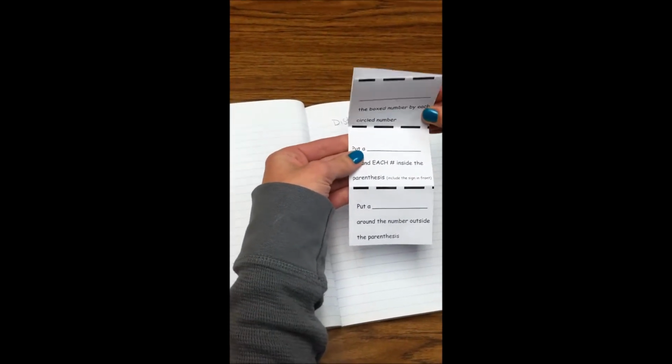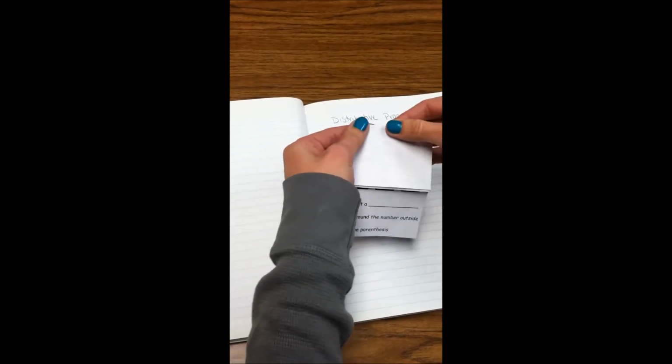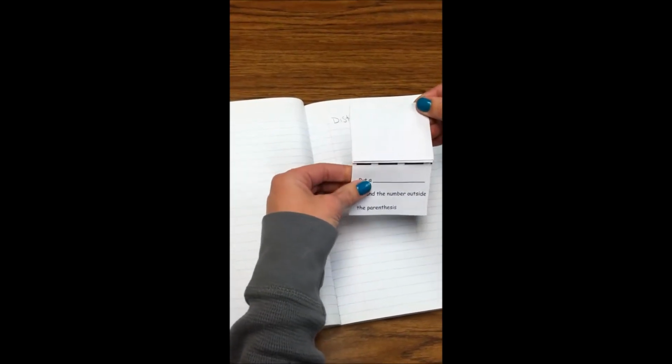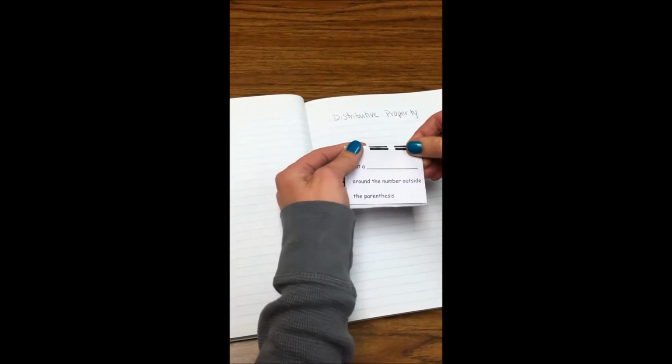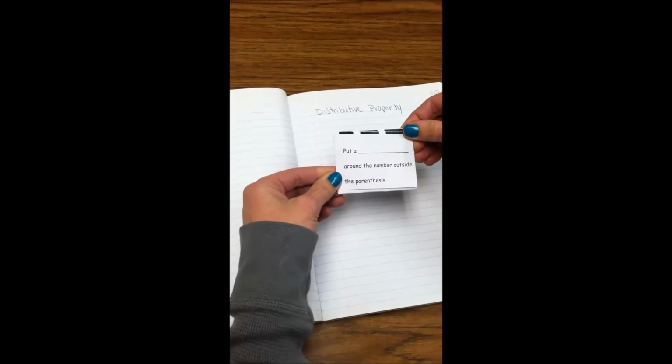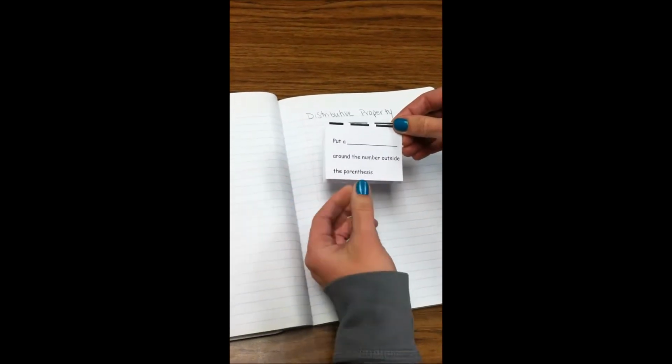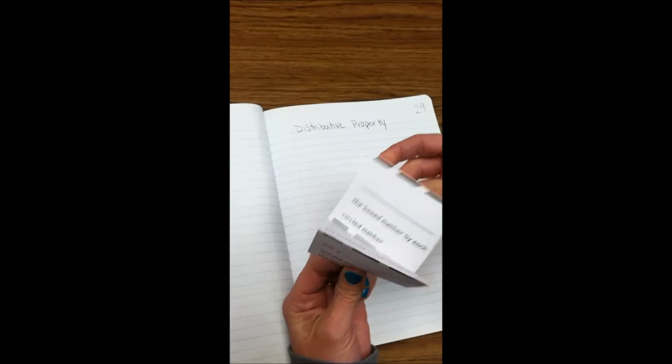Then fold that towards you, and fold back again. When you're done, if you let it go, it looks like an accordion.